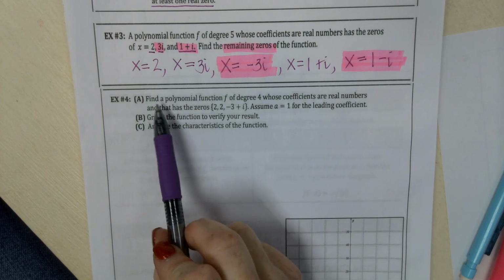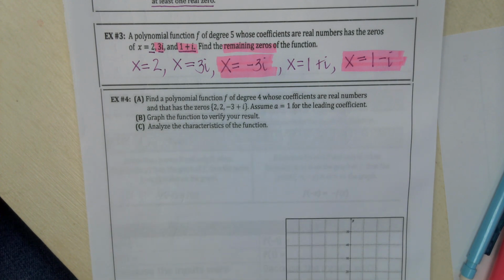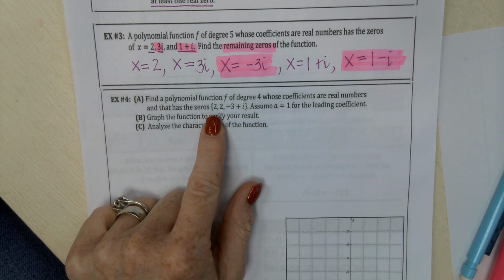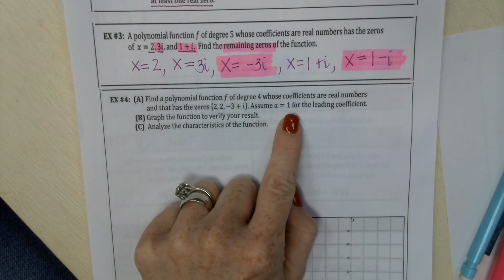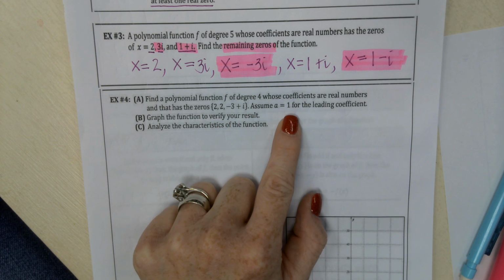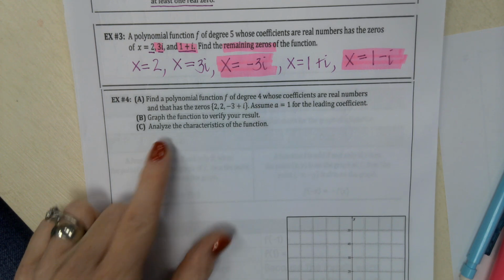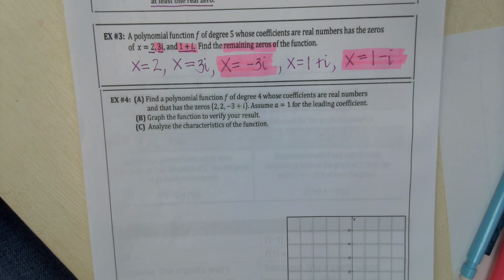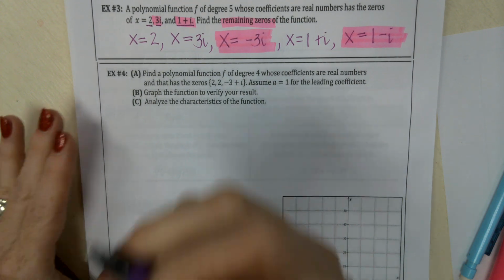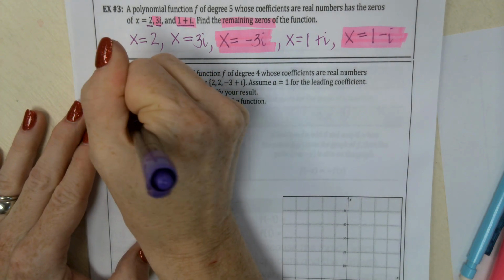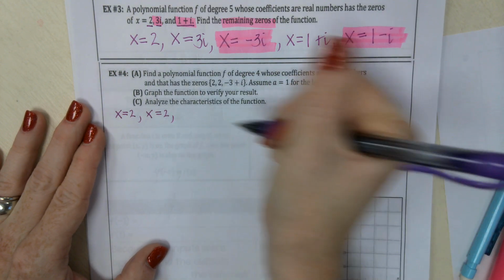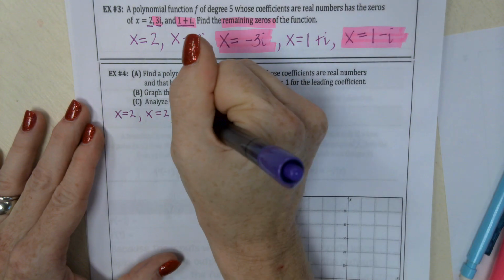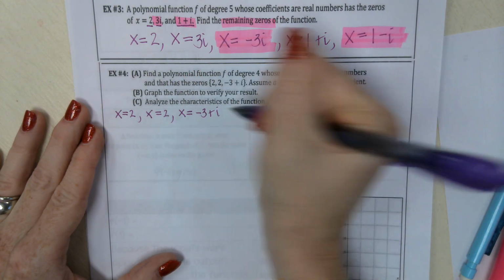All right, now it says, find a polynomial of degree 4 whose coefficients are real numbers and have the zeros 2, 2, and negative 3 plus i. Assume that a equals 1 for your leading coefficient. Graph the function to verify your result. Analyze the characteristics of the function. What does this mean? First of all, I have x equals 2 two times. I also have x equals negative 3 plus i.